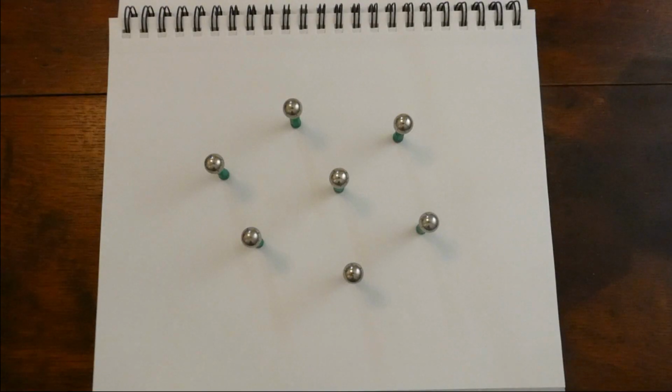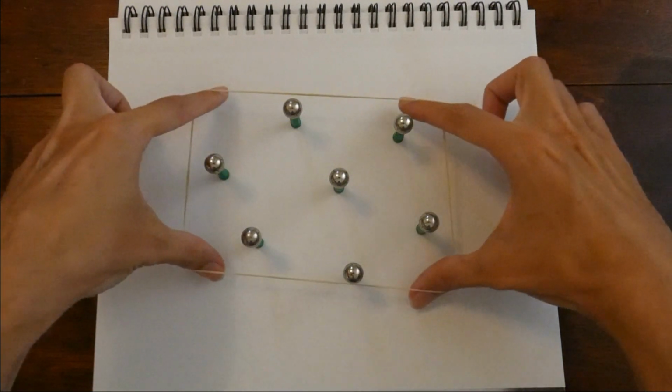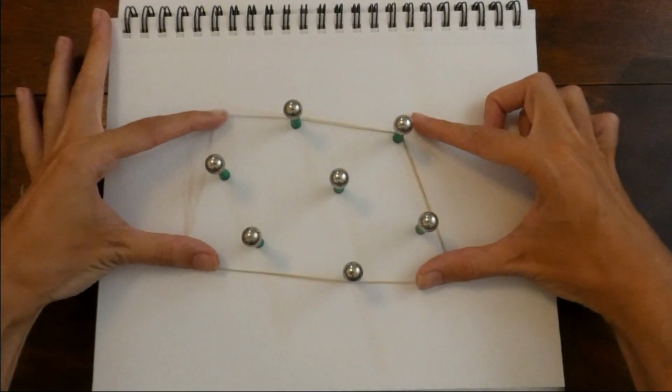So another way to see it is that the convex hull of a set of sites is the smallest convex curve that surrounds all of the sites. So, for example, if I release a rubber band around a set of pins, it's going to take the shape of the convex hull.